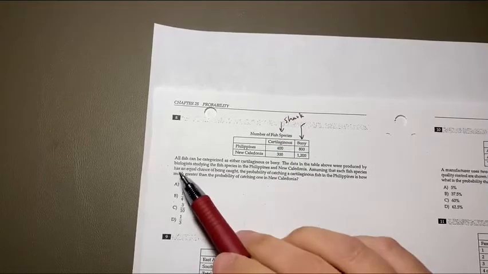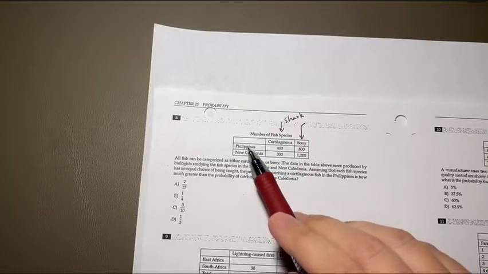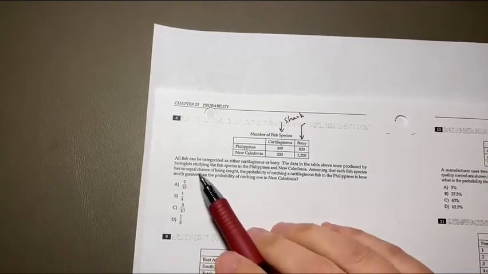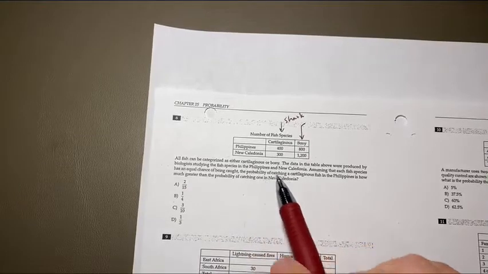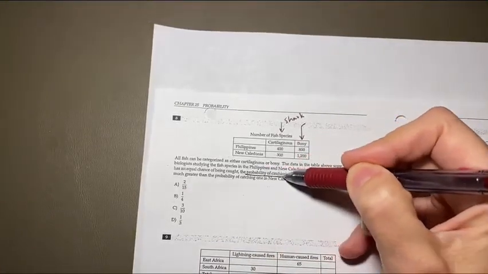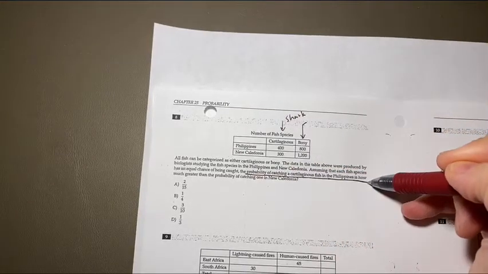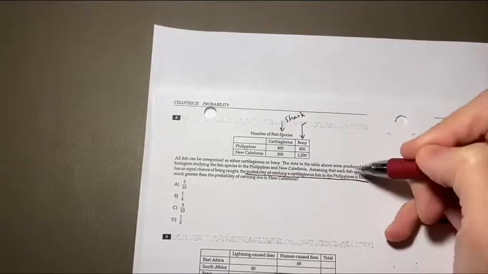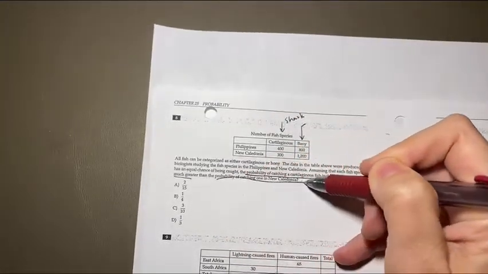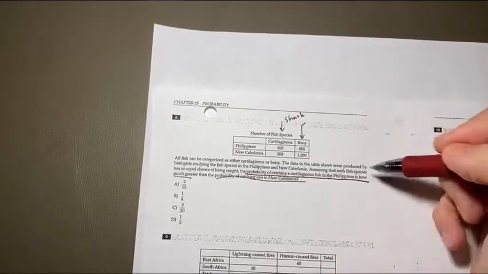In the data shown above, these were produced by biologists studying the fish species in 2 locations, Philippines and New Caledonia. Assuming that each fish species has an equal chance of being caught, now this is the important part, we got to read the probability of catching a cartilaginous fish in the Philippines is how much greater than the probability of catching one in New Caledonia. So what is it they're asking?